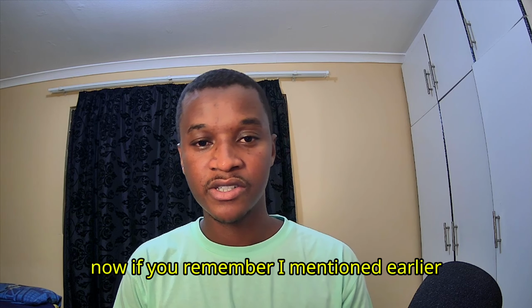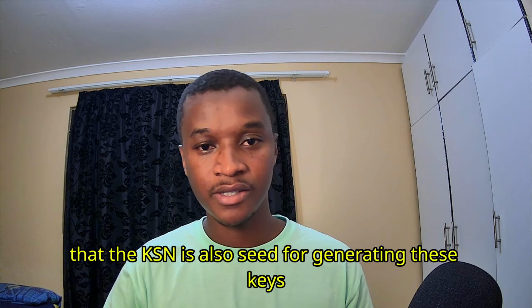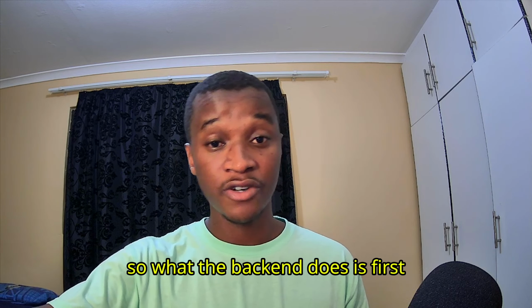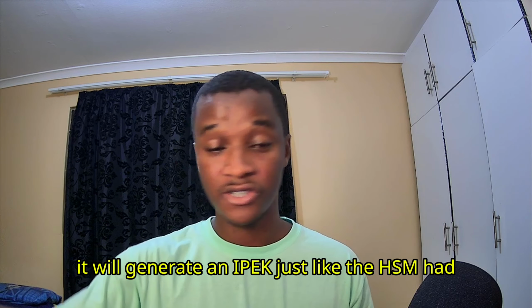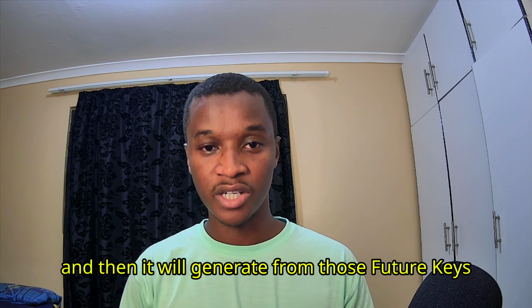Now, if you remember, I mentioned earlier that the KSN is also a seed for generating these keys. So what the backend does is, first it will generate an IPEK, just like the HSM had, and then it will generate future keys. And then it will generate from those future keys the encryption keys at that specific counter. So in this case, the backend could be the acquirer. That's how that management scheme works, more or less, from a technical detail.